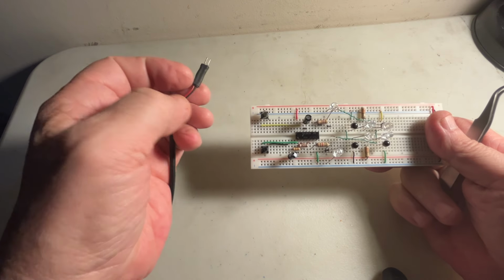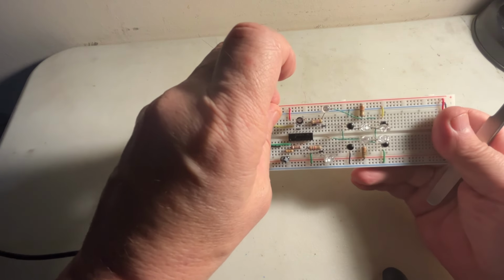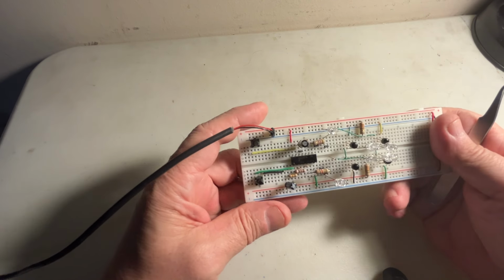So anyways, here we go. I'm going to plug this in, and we're either going to get something or not get something. Okay, and we get nothing. All right.